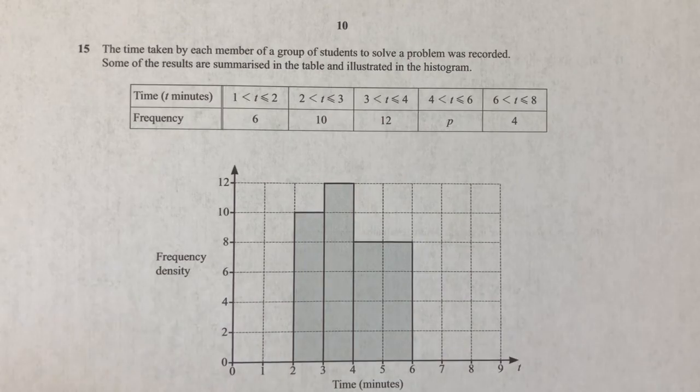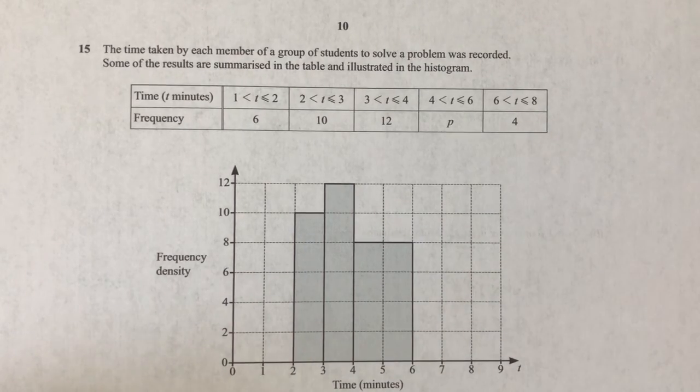Question number 15. The time taken by each member of a group of students to solve a problem was recorded. Some of the results are summarized in the table and illustrated in the histogram. So whenever we see a histogram, we know we have to find the frequency density.